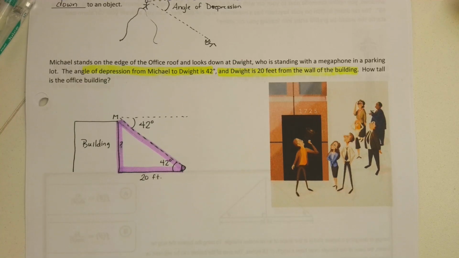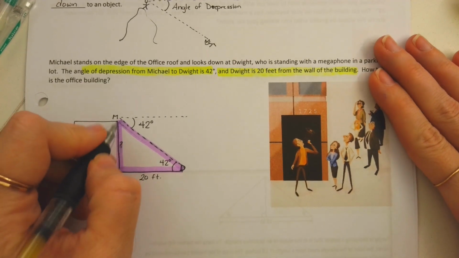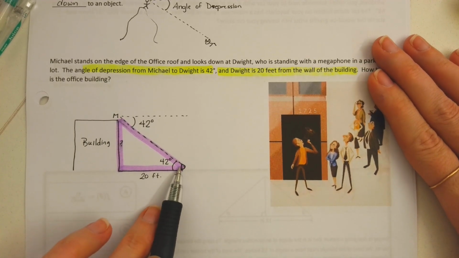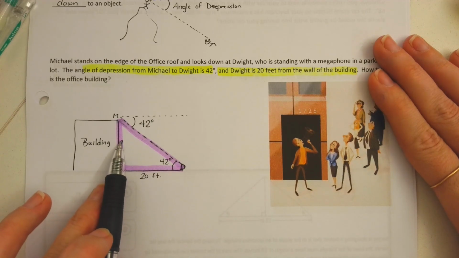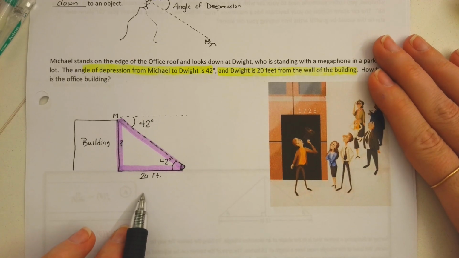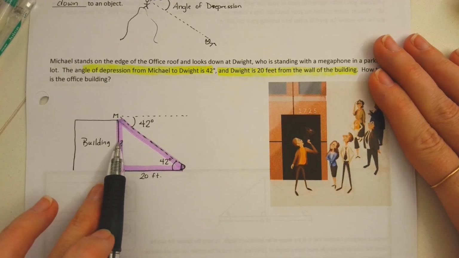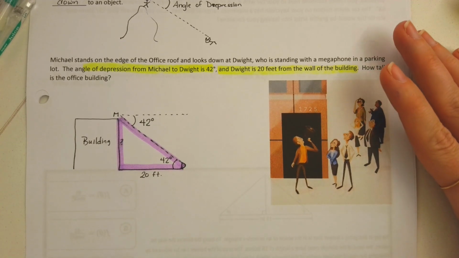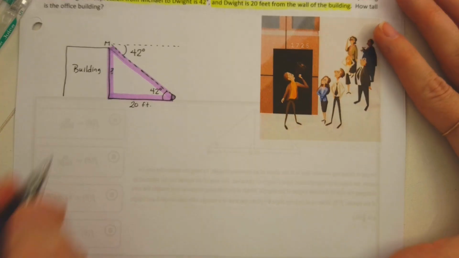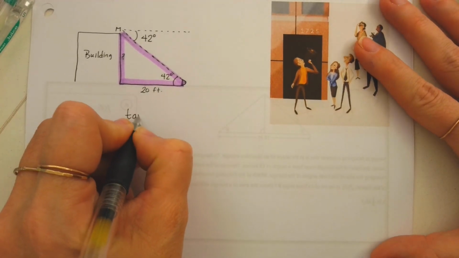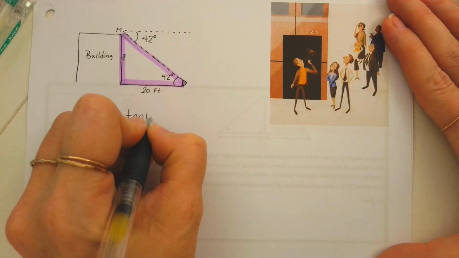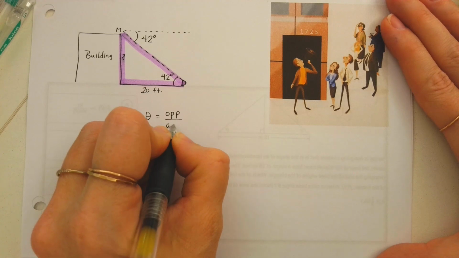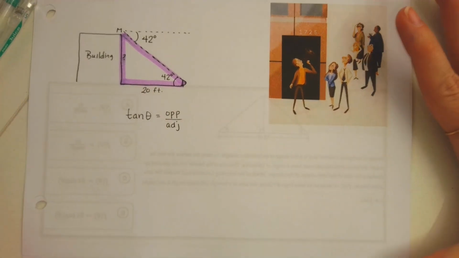Now, on this right triangle, if we are trying to find the height of the building, let's look at that. From this angle that we're referring from, we're trying to find its opposite side, and we know its adjacent side. What trig ratio pairs opposite side with the adjacent side? Tangent. Yes, tangent pairs opposite with adjacent. So I'm going to write down tangent of the angle, I'll call the angle theta, equals opposite over adjacent, just reminding myself what that trig ratio is.